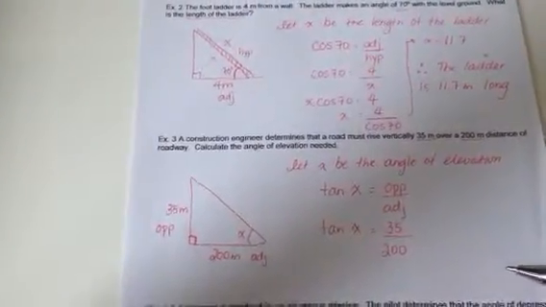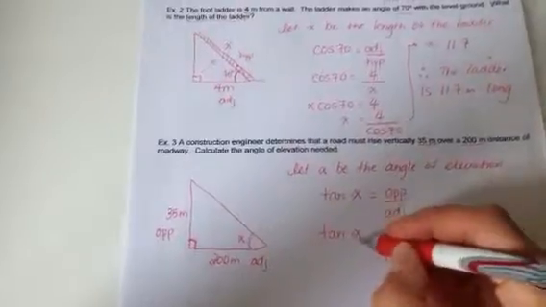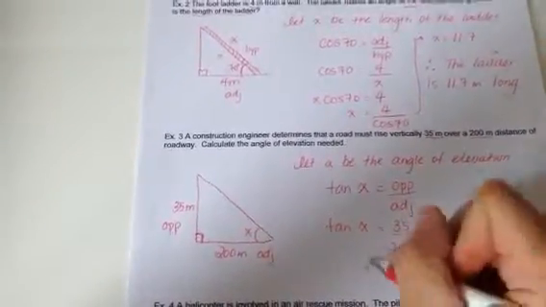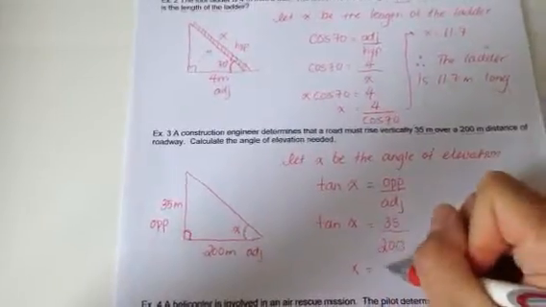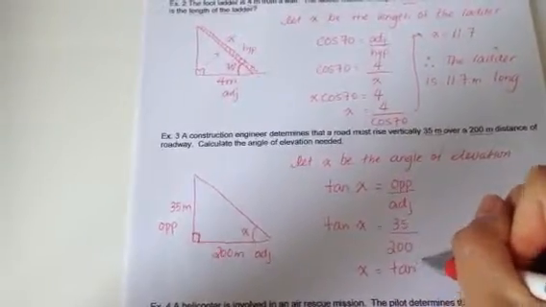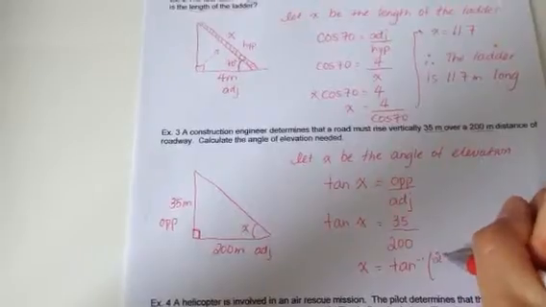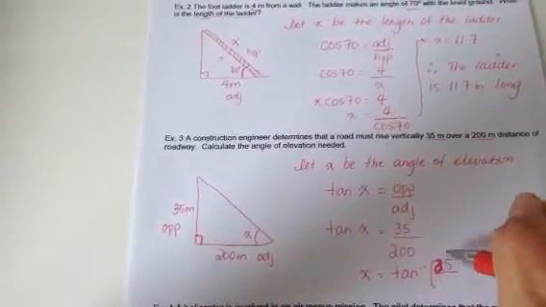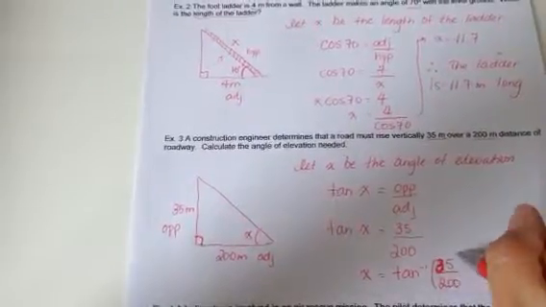Now remember that if you're ever looking for an angle, to solve for an angle you need to use the inverse function. So you do tan inverse of your ratio. Oops, that's not a 2, that's a 3, 35 over 200.